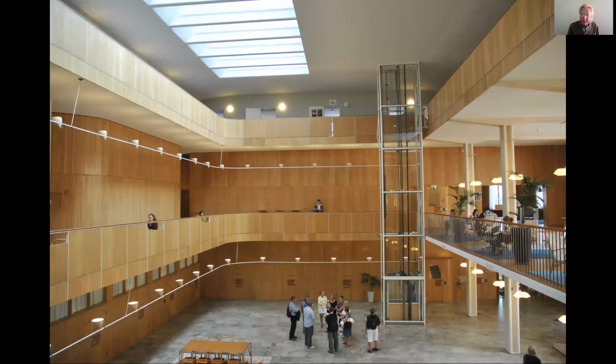And in this next slide, you can see the full extent of the atrium space, the articulated structure of the vertical circulation, which is the elevator. And then to the right of the elevator, you can see the space that we were just in, and one of the many roof lights up above.